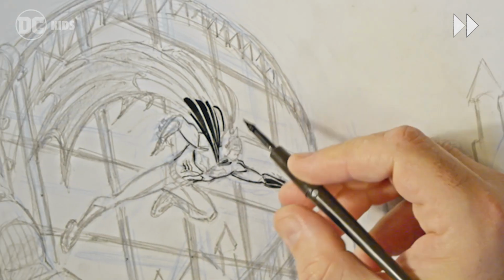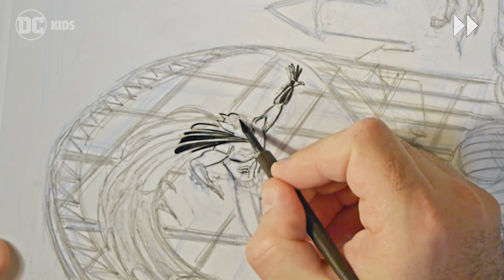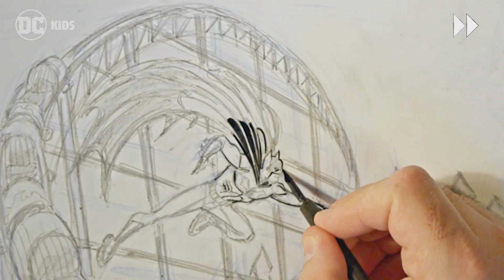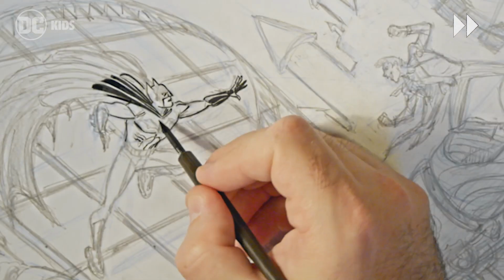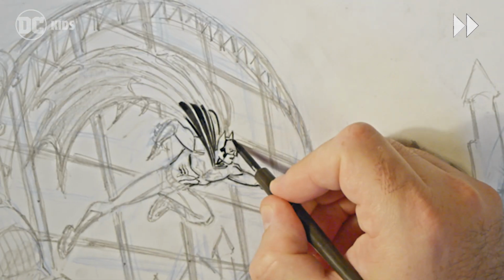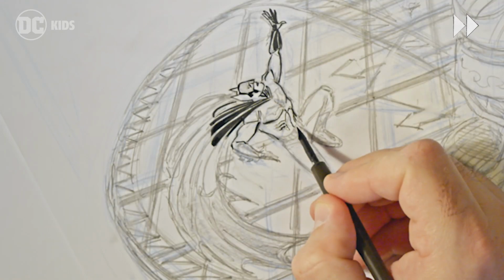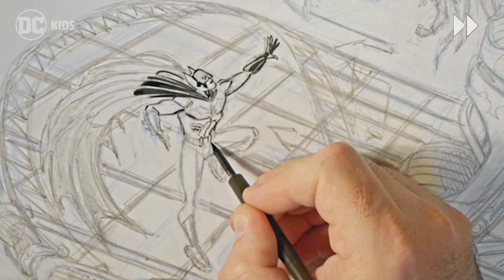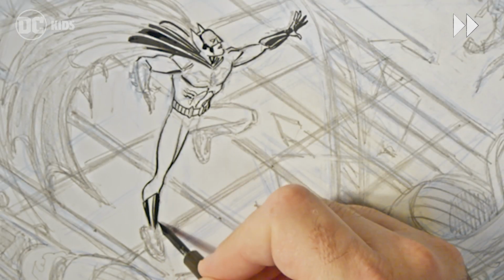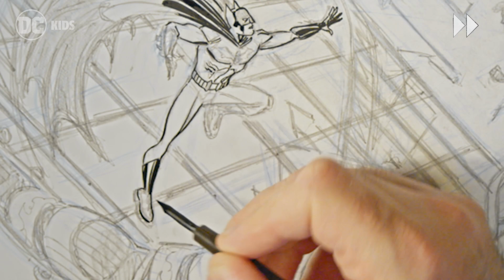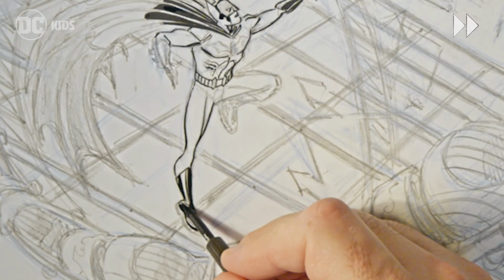I started with the Batman figure just because I thought it would be best to make sure he's squared away. It is the point of focus that I want to make sure doesn't get lost, the interaction between Batman and the Joker. So Batman is absolutely our hero in this scene, and it's super important for him to be just front and center in the best way possible. He's doing the impossible, but he makes it look easy.